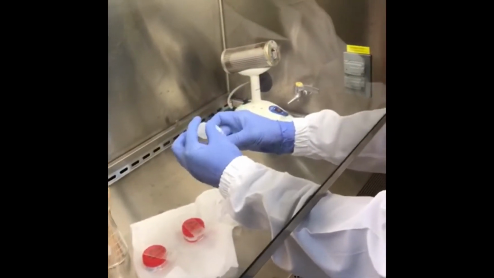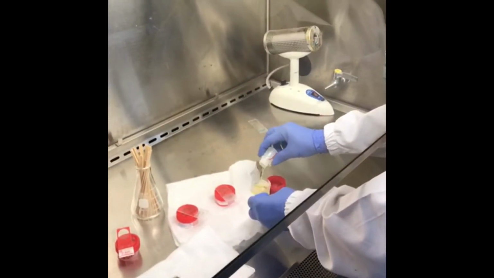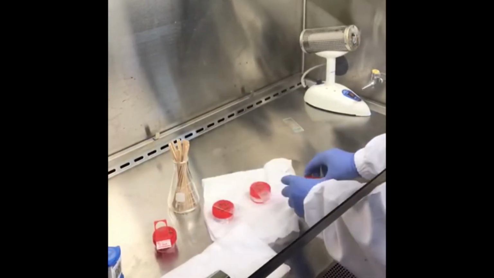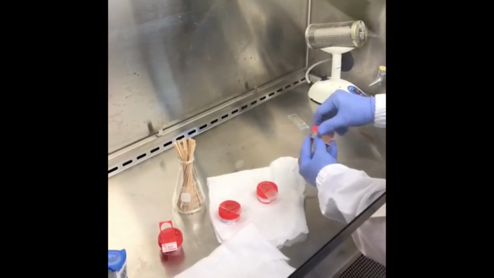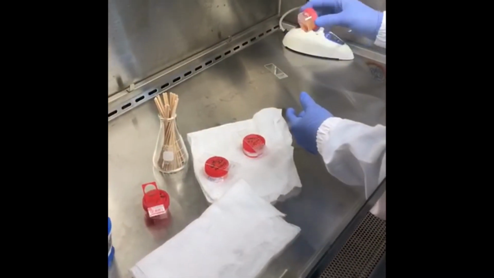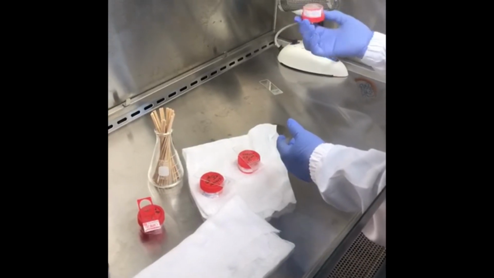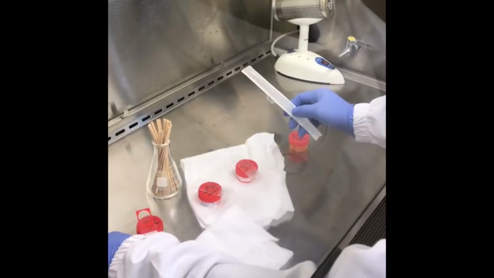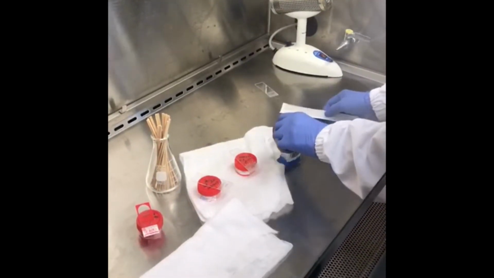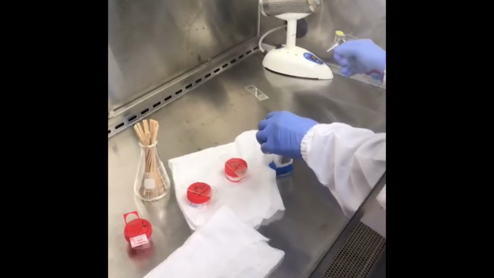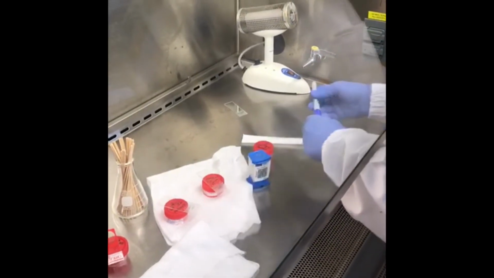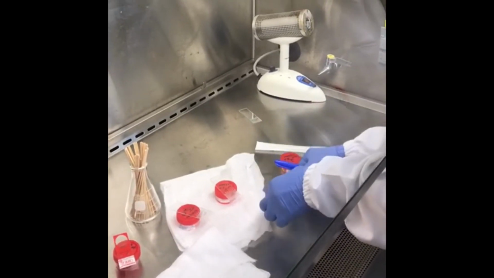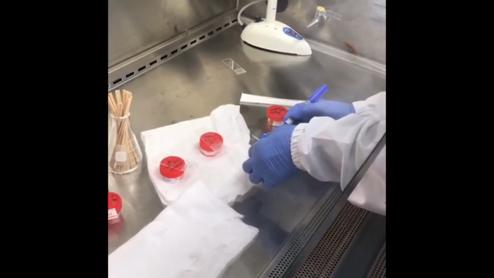And this is for the solution for the GeneXpert. As with all our samples, she's making sure that it's properly labeled.